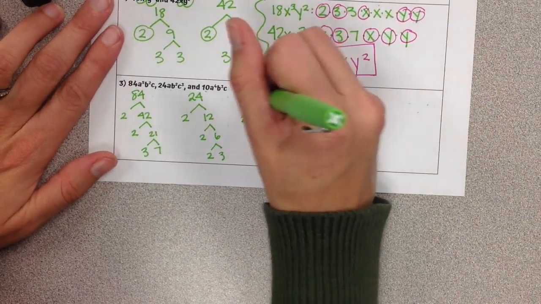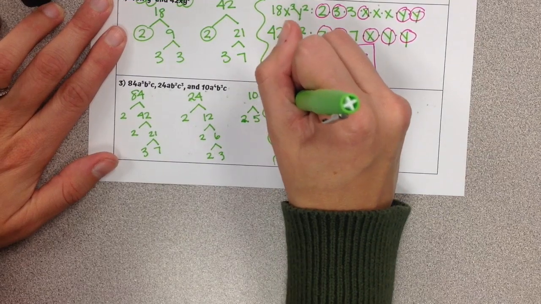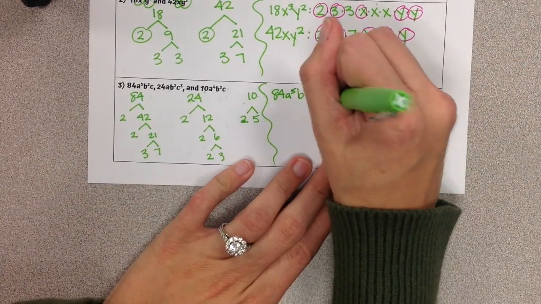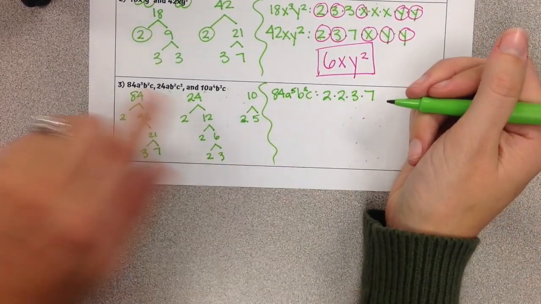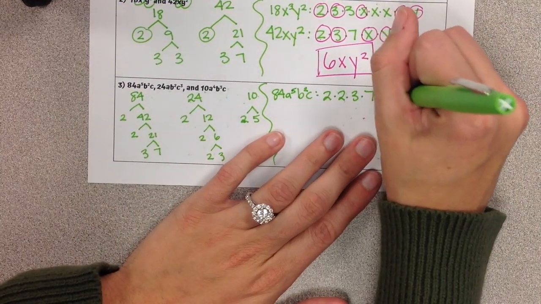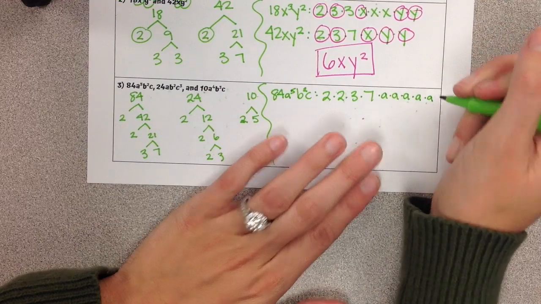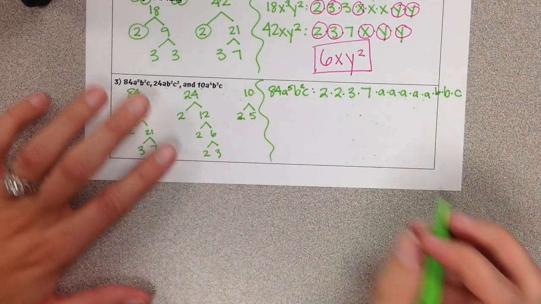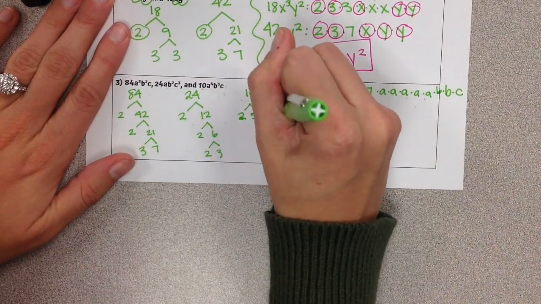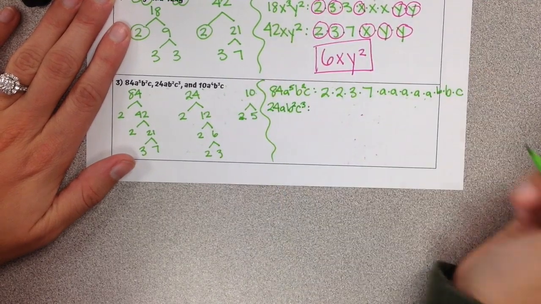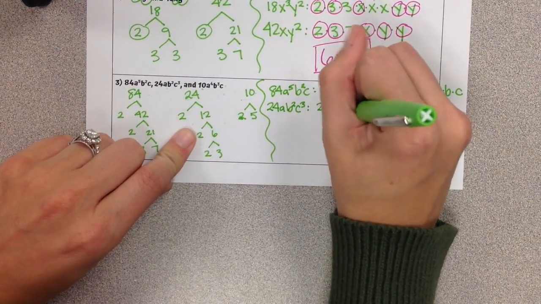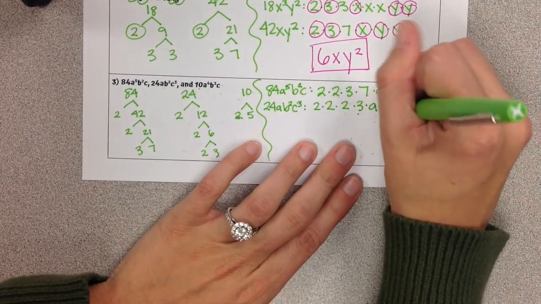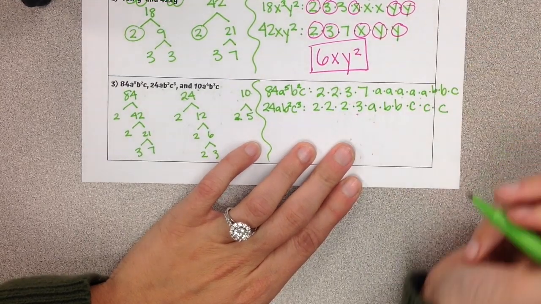So let's write out our prime factorization here. So 84a to the 5th b to the 2nd c. The prime factorization is 2 times 2 times 3 times 7. There are 5 a's, a times a times a times a times a. 2 b's, b times b, and 1 c. For 24a b squared c cubed, we have 2 times 2 times 2 times 3. We have 1 a, 2 b's, 3 c's.